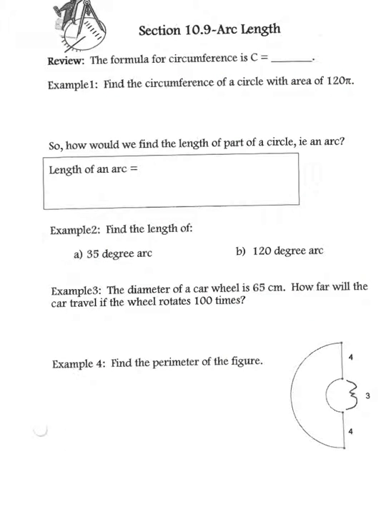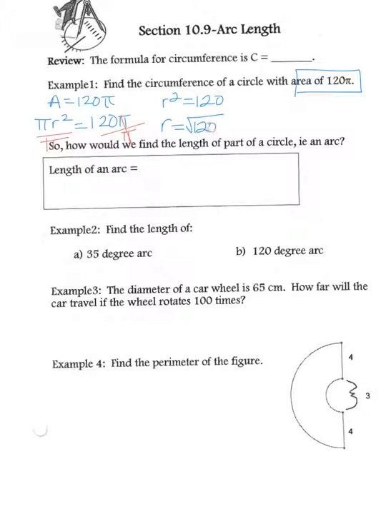Okay, there's a lot of repeats on this page, so forgive me, but I'm going to skip around a lot. Example 1 wants you to find the circumference of a circle with an area of 120 pi. The formula for area gives pi r squared equals 120 pi. We can get rid of pi on both sides, and we have the radius squared is equal to 120. Therefore, the radius is equal to the square root of 120.